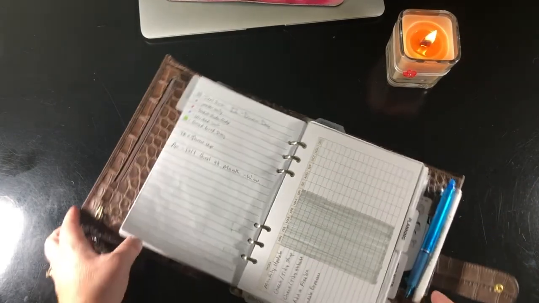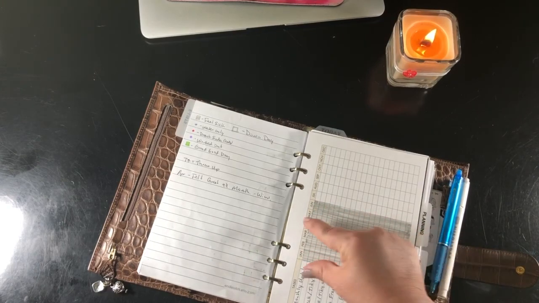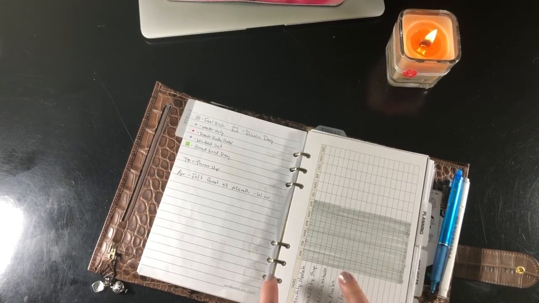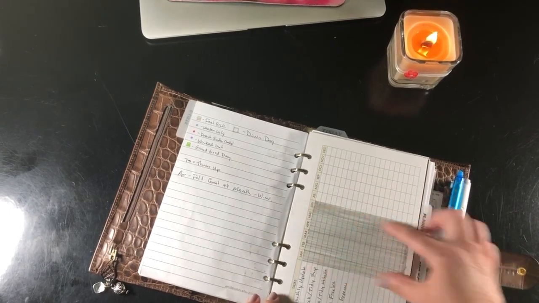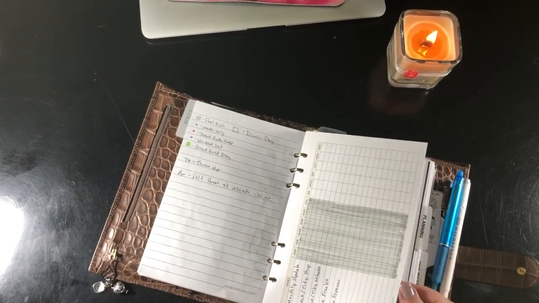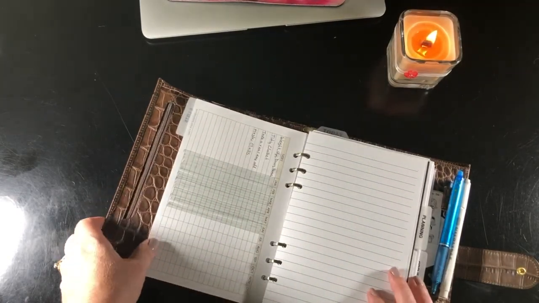And then I updated this tracker. I grayed out this monthly tracker. This is not in my shop. This was just a little extra that I had in my stash, and I saw it and I thought I would enjoy using it, and so I got it all set up, and I grayed out the months that have already passed. And this side is endless lists, and this side is personal stuff.